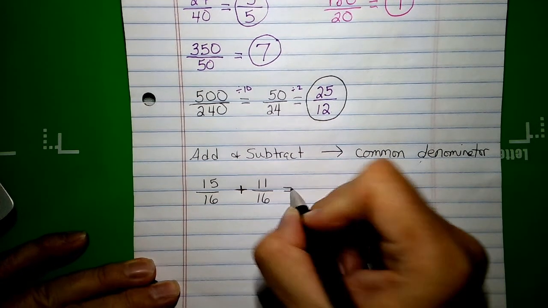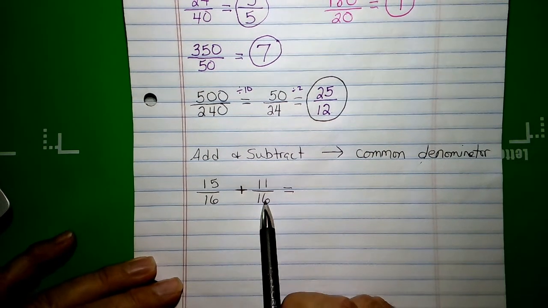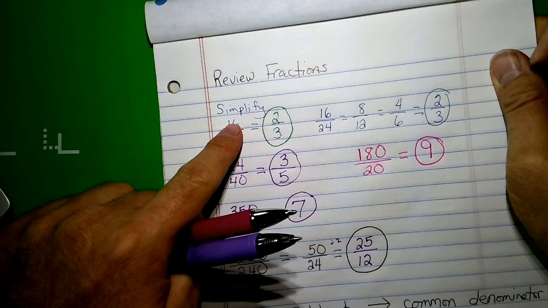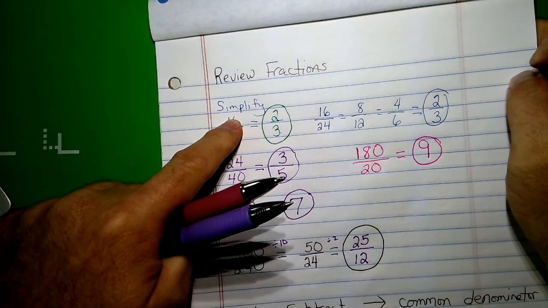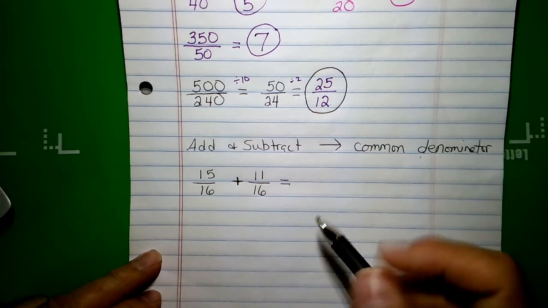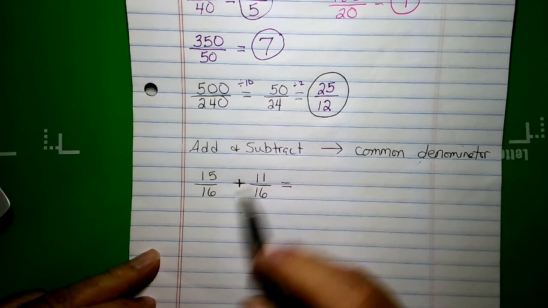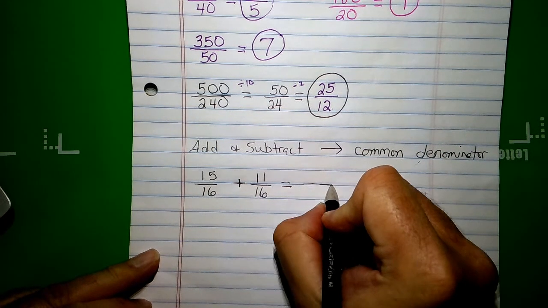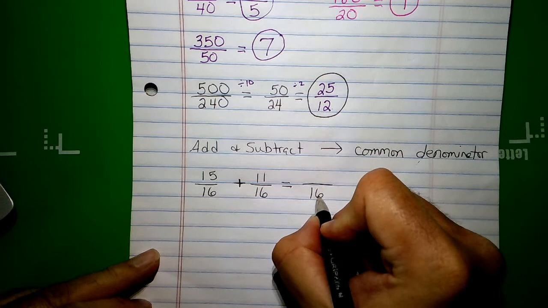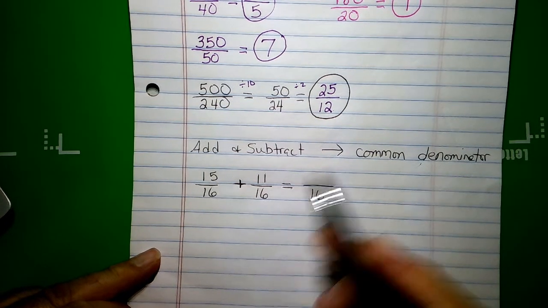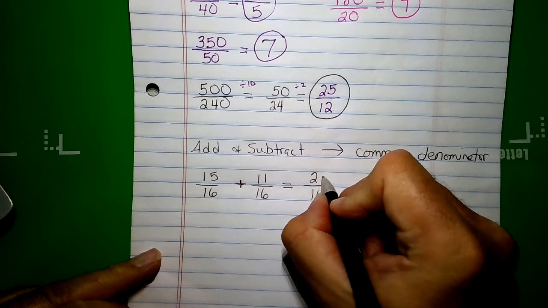We're going to add these two fractions, and always, if it can be simplified, you always want to reduce it, okay? Well, if the two fractions have the same number on the bottom, then you just keep that denominator and add the numerators. 15 plus 11, that would be 26.